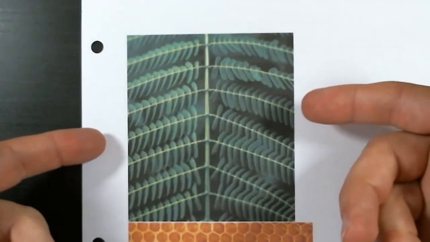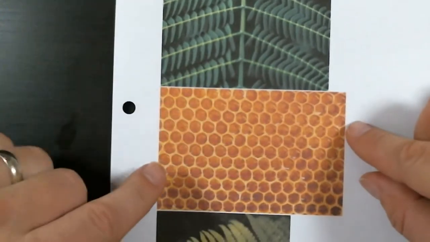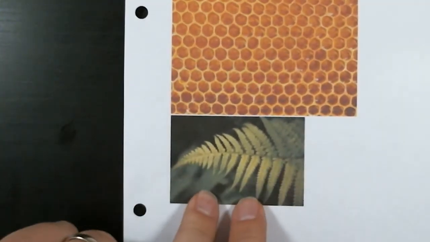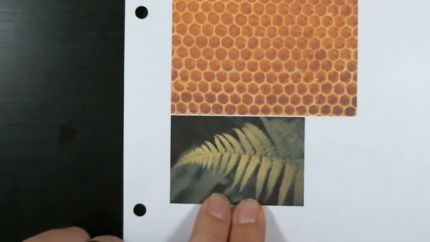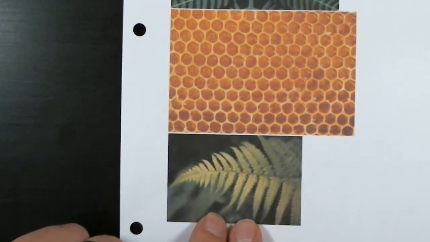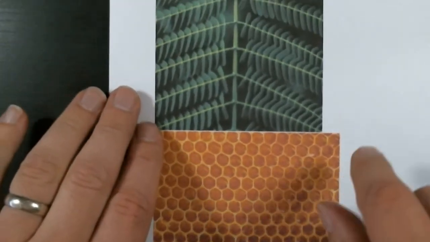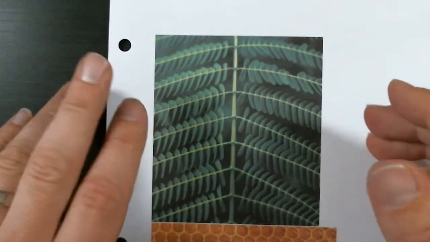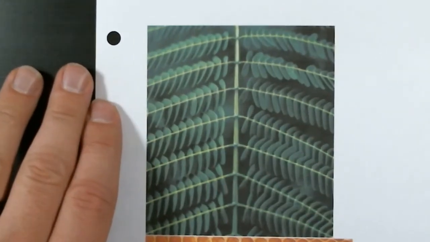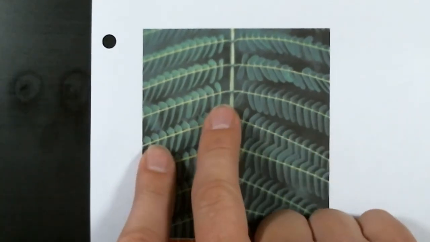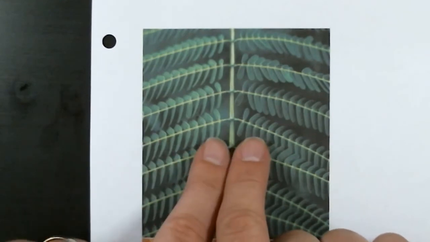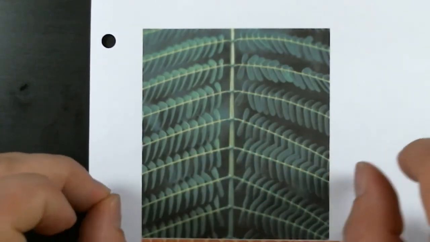Ferns, honeycombs, a fern. So what I'm trying to get into is that every one of these has some kind of what we call a pattern to it. When I say pattern, you can almost see that this goes this way, this goes this way, and they have a distinct pattern to it.